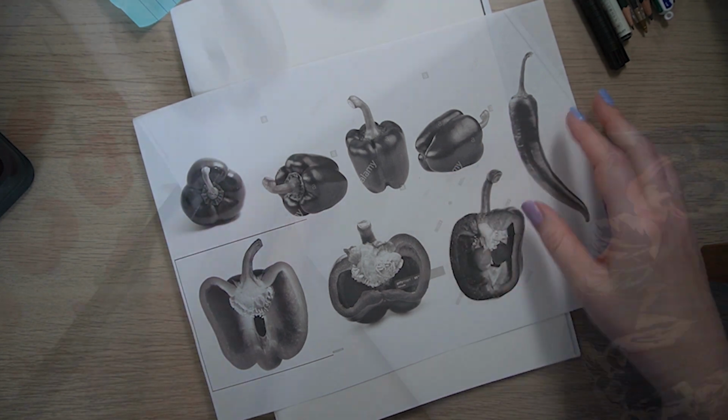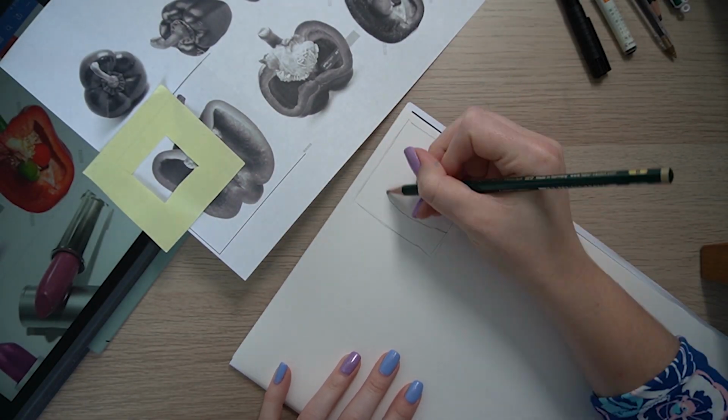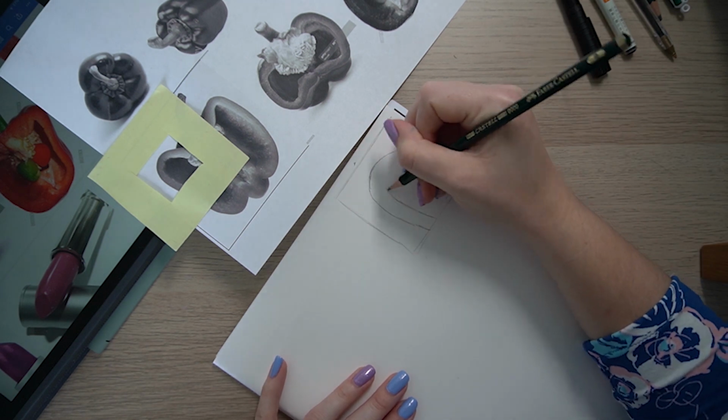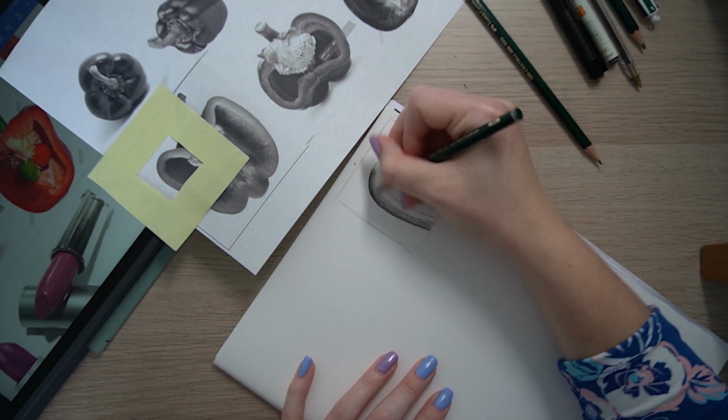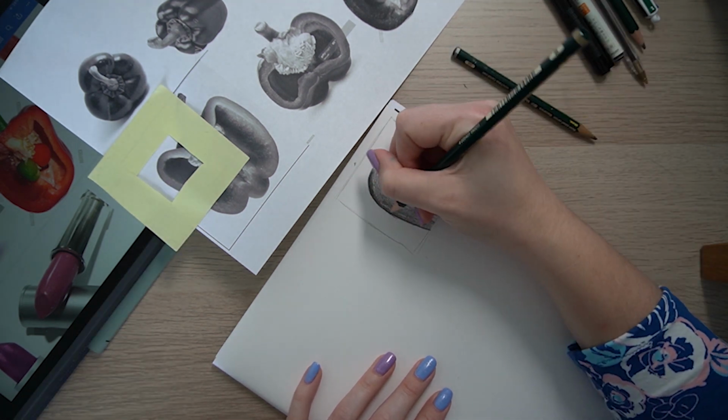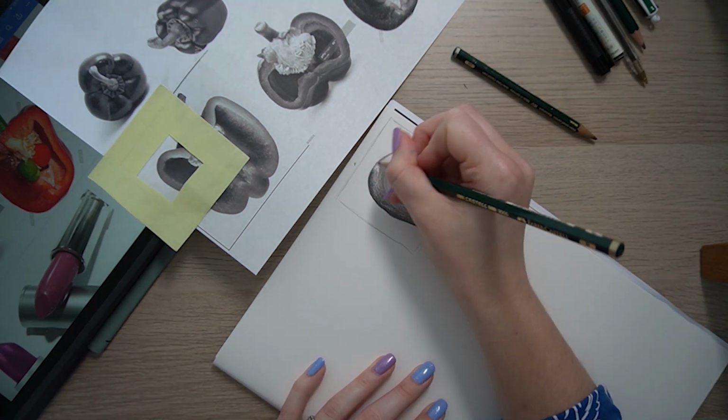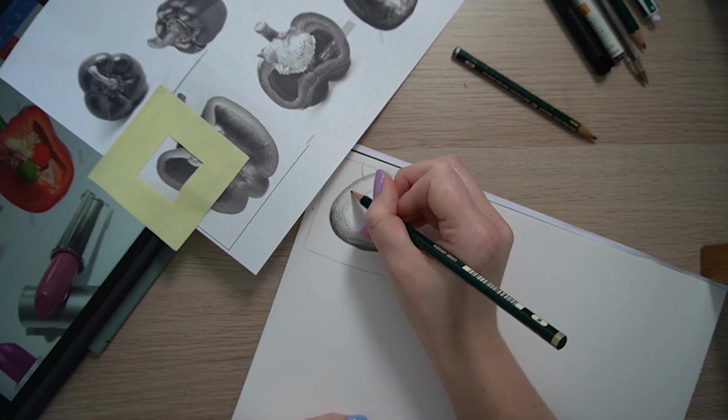So let's get started. Starting off, I've selected a section of the pepper. It's much easier to draw a smaller section and then just enlarge it. So I've sketched a box out and I've then sketched the shape into the box, and I'm just using pencil to create a realistic tonal drawing of this bit of pepper.